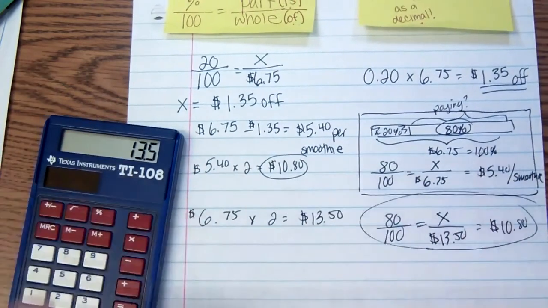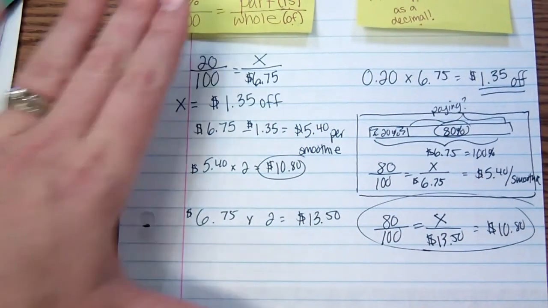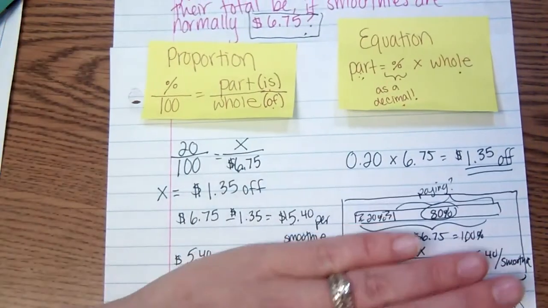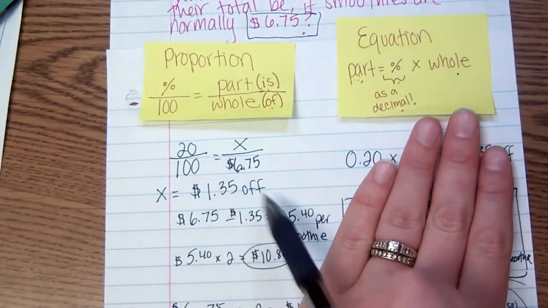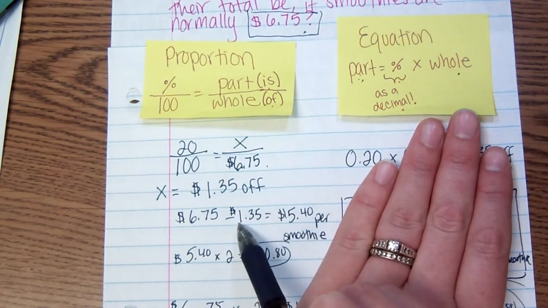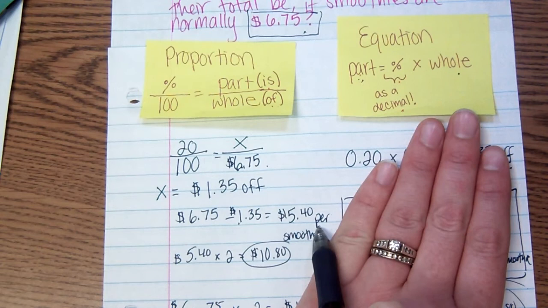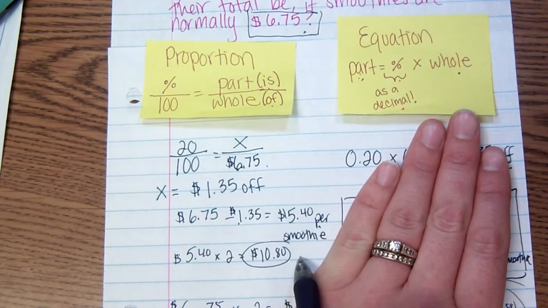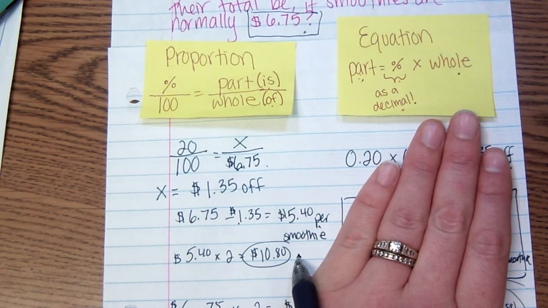So depending on how you think about that, there are a couple of different ways that you can solve them. But like I said, most students stay up here in this realm and they figure out the 20% off of the original price first, subtract it from the price, and then just grab 2 of those smoothies to get their total. So the total for Elisa and Sam's smoothies in this case is going to be $10.80.